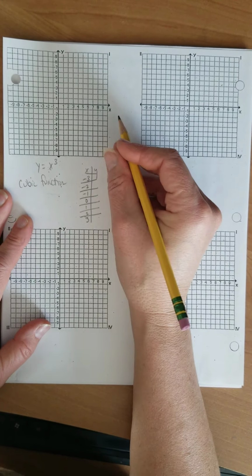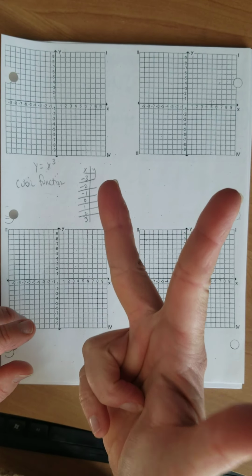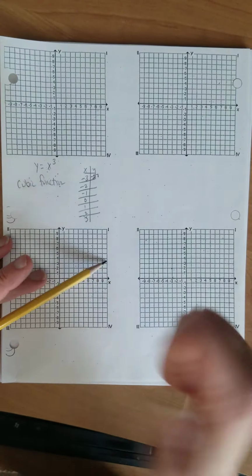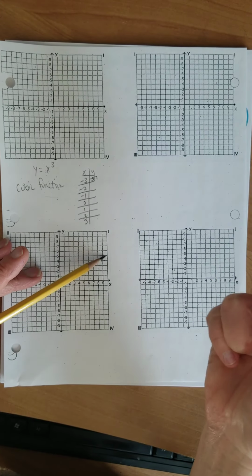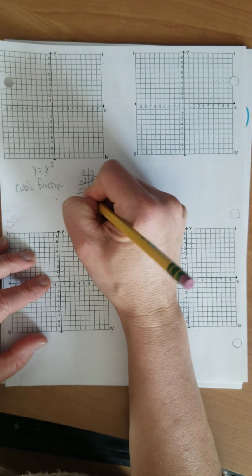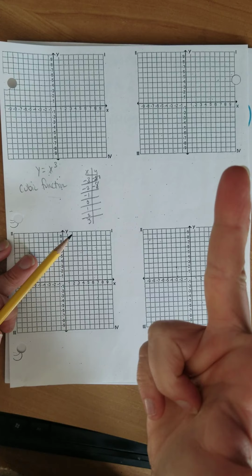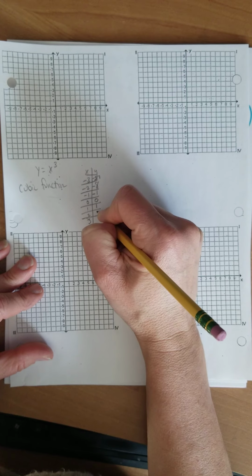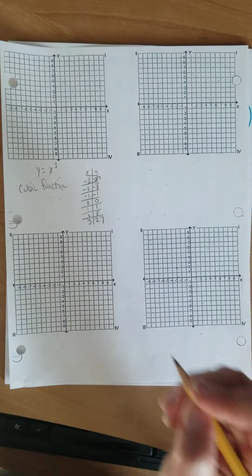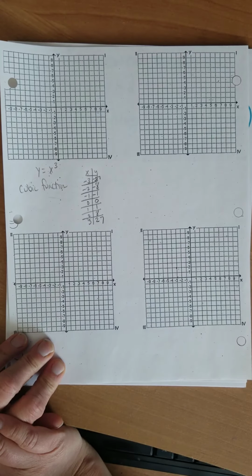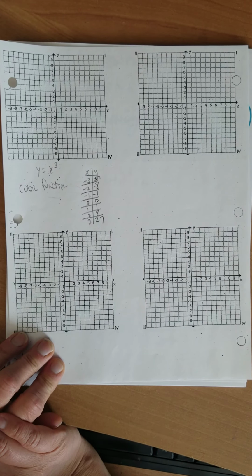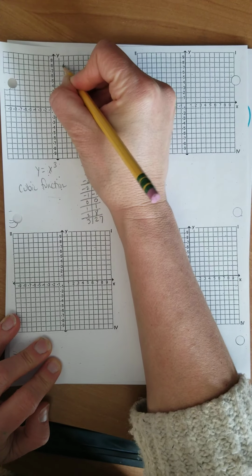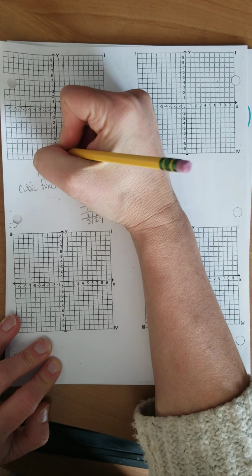Cubing x's: -3 cubed. -3 times -3 times -3, -3 times -3 is 9, 9 times -3 is -27. -2 times -2 times -2, -2 times -2 is 4, 4 times -2 is -8. -1 cubed is -1. 0 cubed is 0, 1 cubed is 1, 2 cubed is 8, 3 cubed is 27. Obviously I can't plot -27 and 27 because the graph only goes up to 10, but I can get 0,0; 1,1; 2,8; -1,-1; and -2,-8.